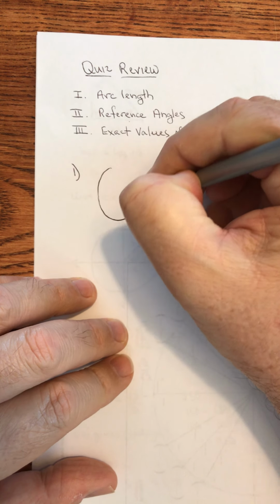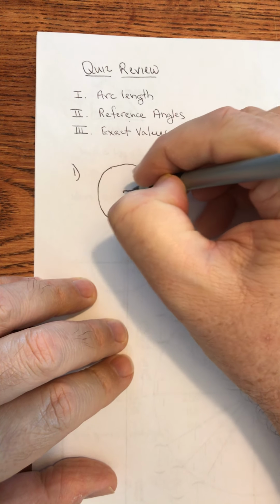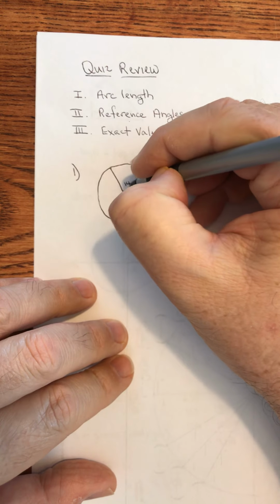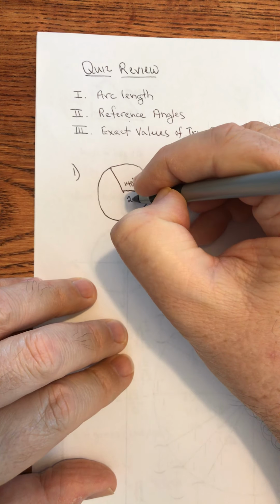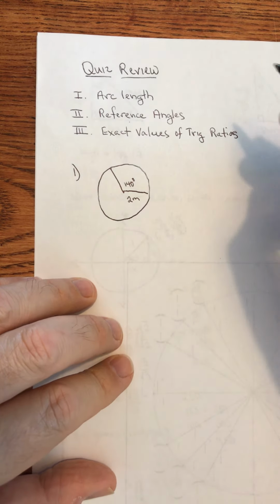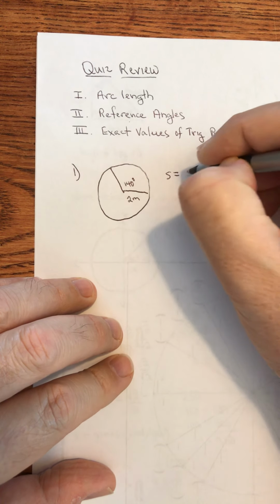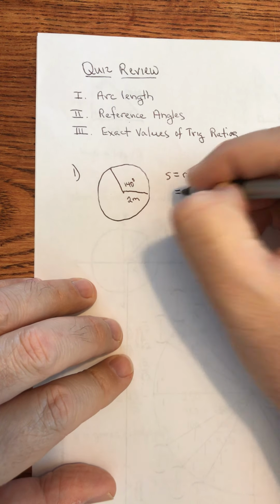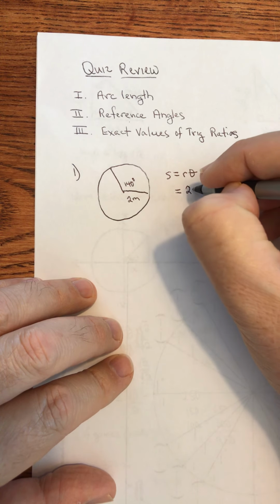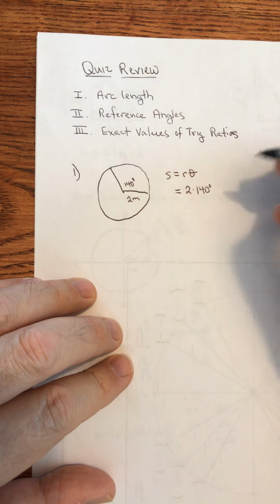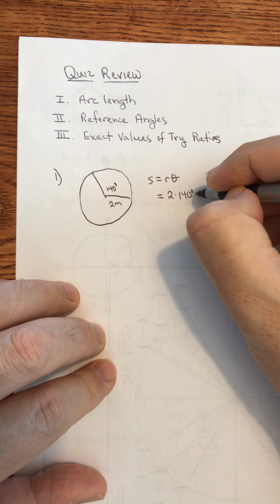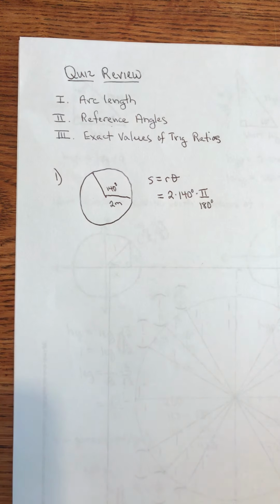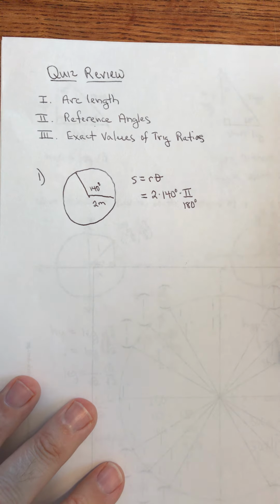And you will be given a circle or some dimensions of the circle. So suppose we had this right here, and this was 140 degrees, and the radius is 2 meters, and I wanted to know the arc length. Well, you need to know this formula, S equals R theta, where R is the radius, and theta is always in radians. Well, you can see this one's not in radians, so we need to be able to convert from degrees to radians. And all you have to do is multiply by pi over 180, and if the directions say round to 2 places, then you should not have pi in your answer.